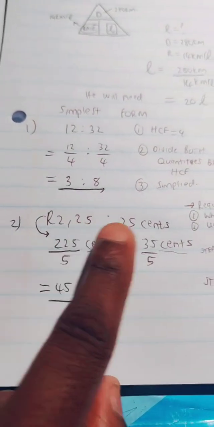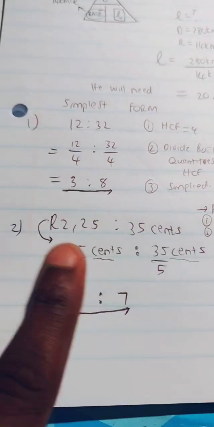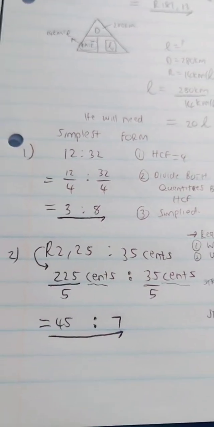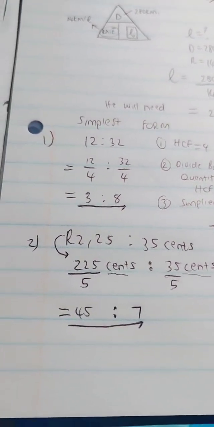35 divided by 5 is 7. This is a simplified ratio, for when the ratio has different units and one is a decimal and the other is a whole number.